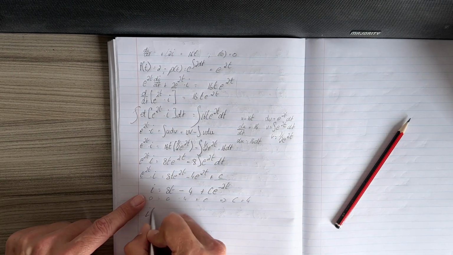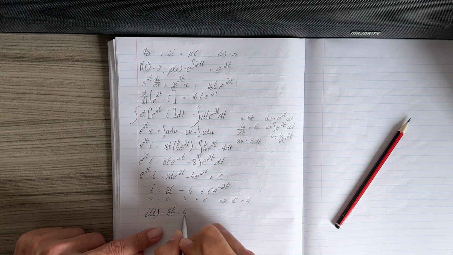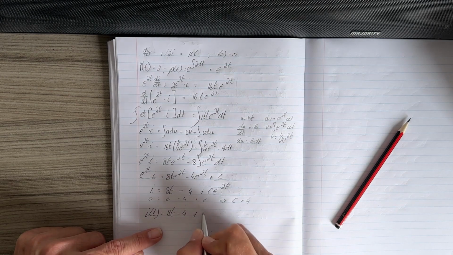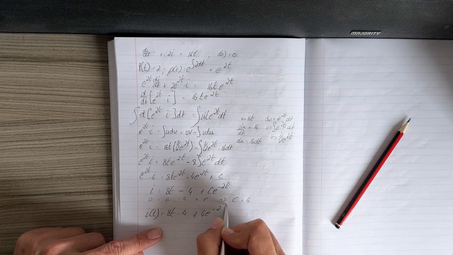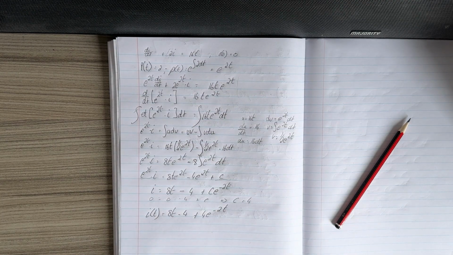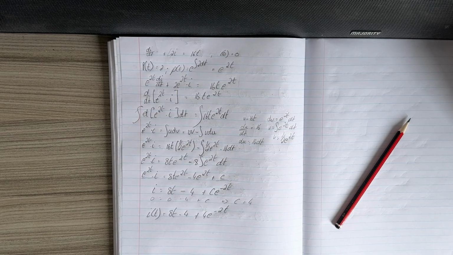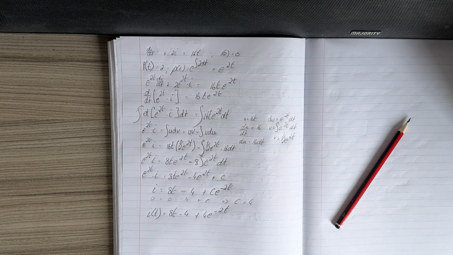So our I of t is 8t minus 4 plus 4e to the minus 2t, and that is your specific solution. Not too difficult. Yep, and it is right.